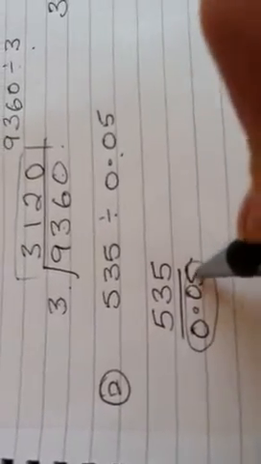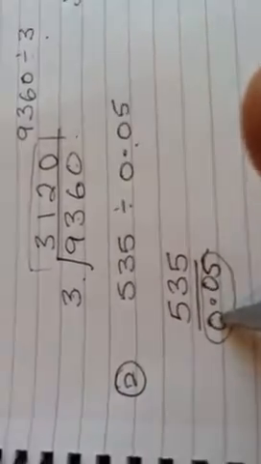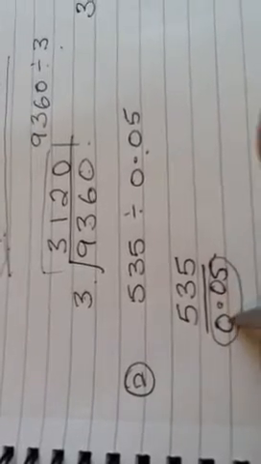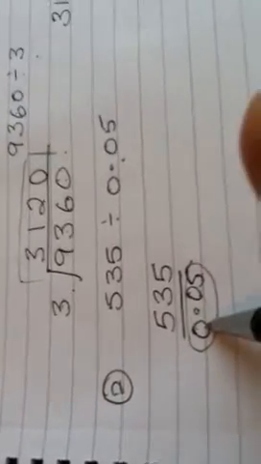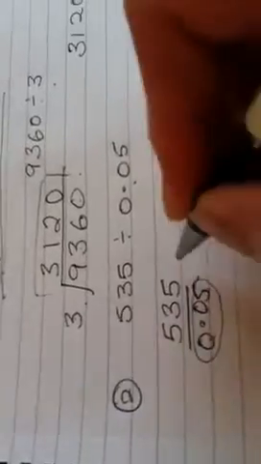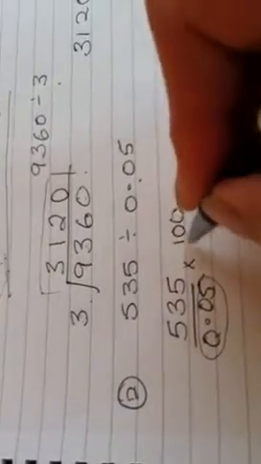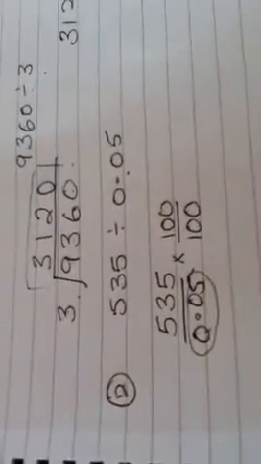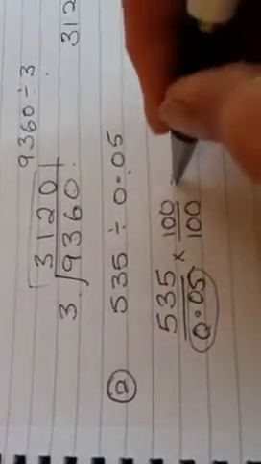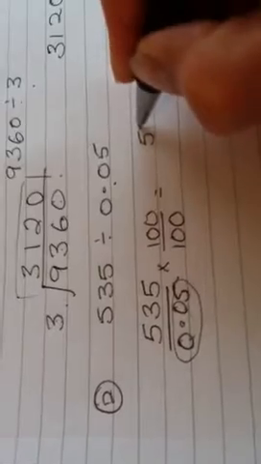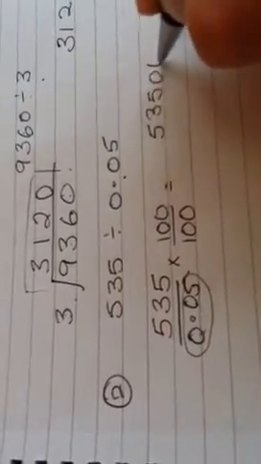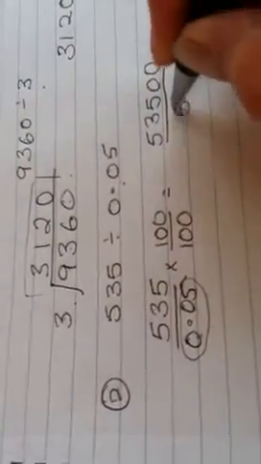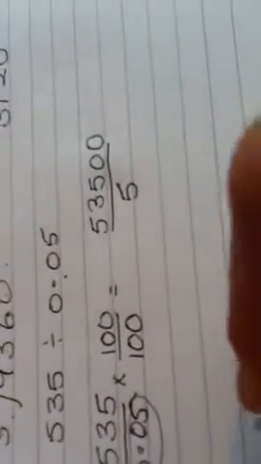To make this a whole number, that 5 has to move up to the units position, which means it has to move through 2 columns in the place value, which means we're going to multiply this number by 100, top and bottom, this fraction, so the actual overall value, result of the fraction, doesn't change. So you then end up with 53,500 divided by 5. Get your bus stop out.